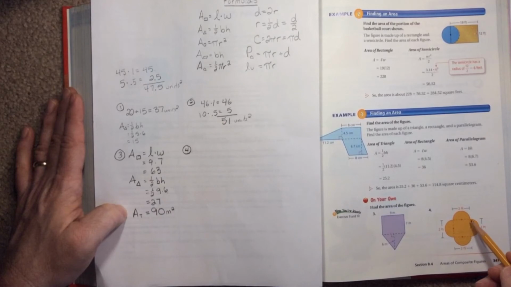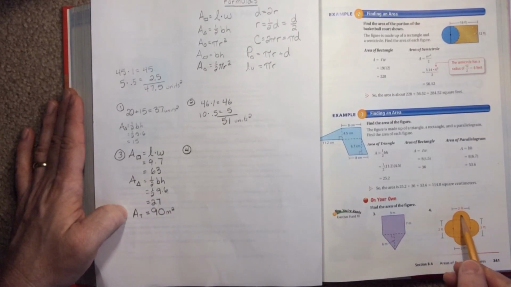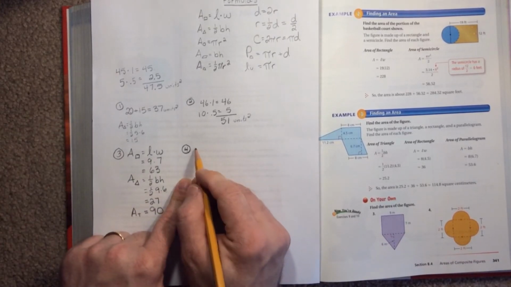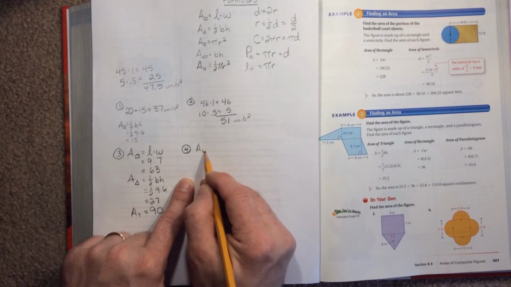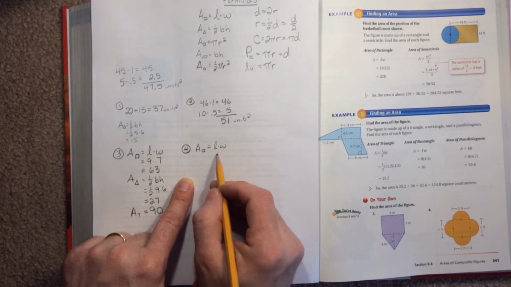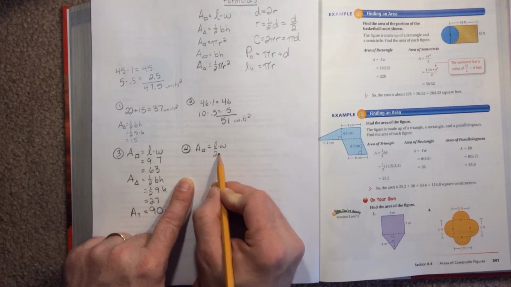Number 4, if I look here, I've got a square in the middle, 2 by 2, and then I have a half circle, a half circle, a half circle, a half circle. So I could find 4 half circles, but you know that's the same as 2 full circles. Either way, you're going to get the same answer. So let's start with the area of the rectangle, or square in the middle, which is just length times width. 2 times 2 in this case, which is 4.